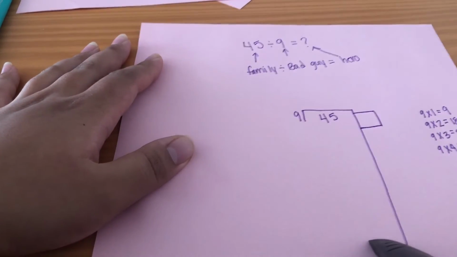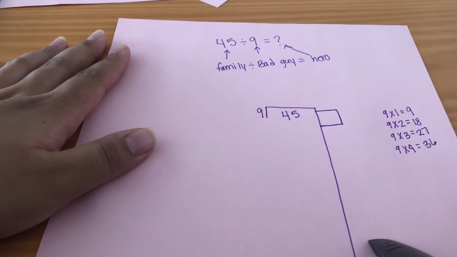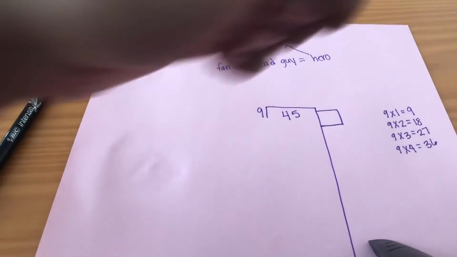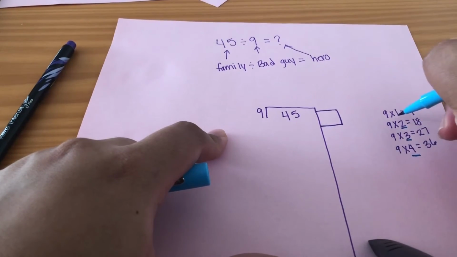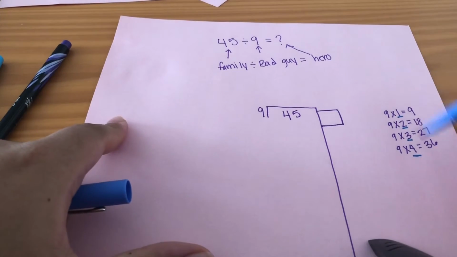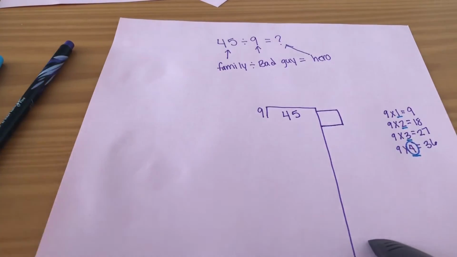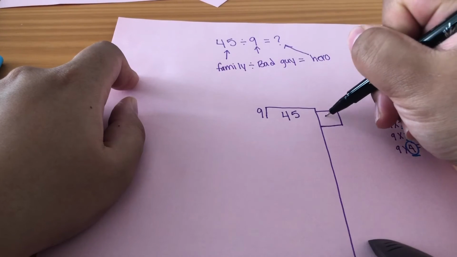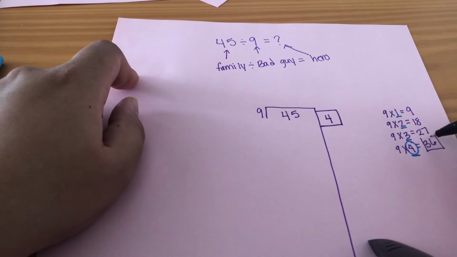Now I know that's not exactly 45, but that's a close enough number. So what I'm going to do is use my hero. My heroes are always going to be the numbers right here. It's going to be one of those. The hero I'm going to use is 9 times 4, because that's the biggest factor I can think of. So where does my hero go? Goes inside this box. So we said 9 times 4 equals 36.